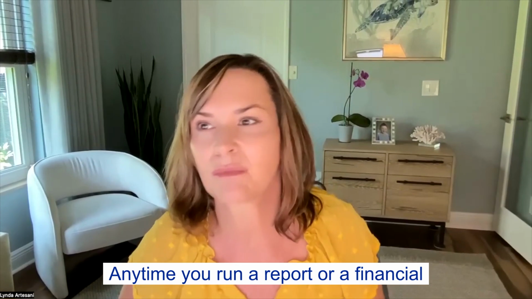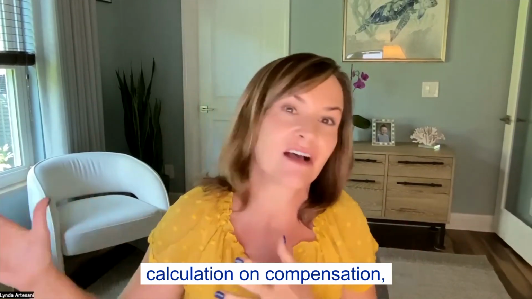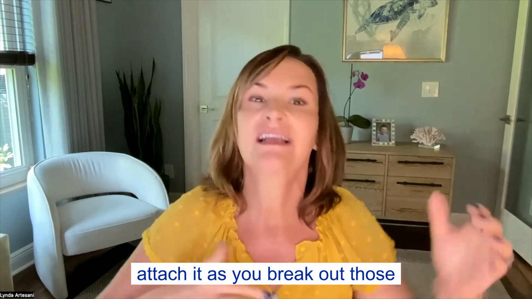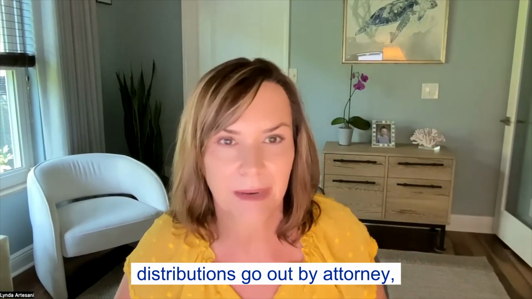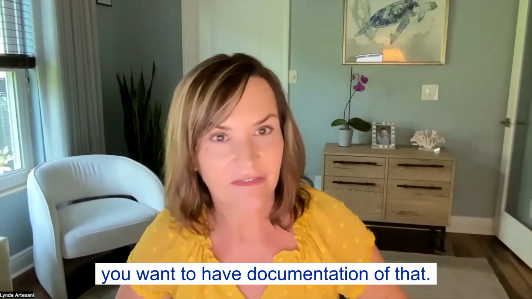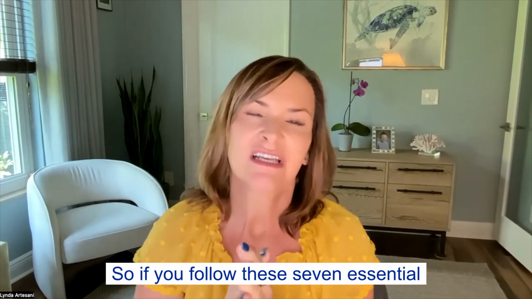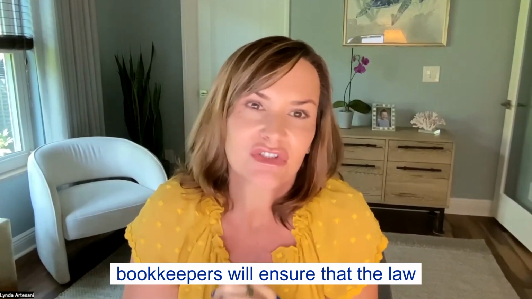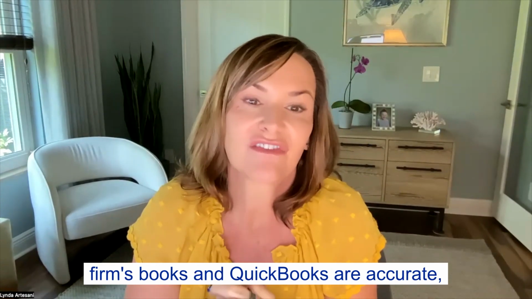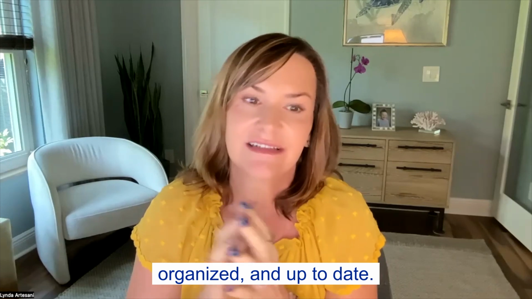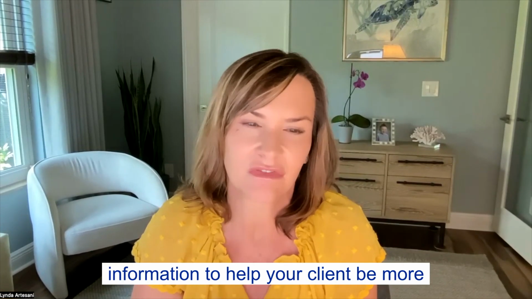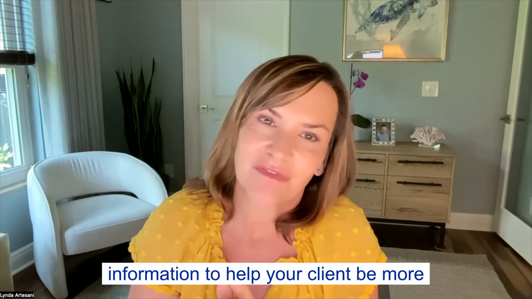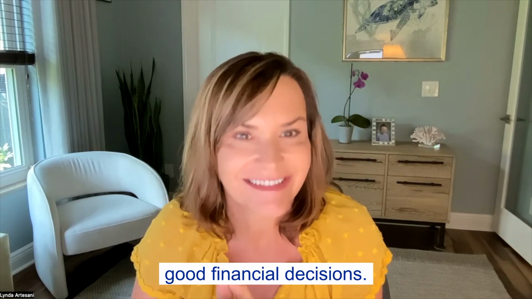Anytime you run a report or a financial calculation on compensation, attach it as you break out those transactions, as those distributions go out by attorney. You want to have documentation of that. And so if you follow these 7 essential steps, bookkeepers will ensure that the law firm's books in QuickBooks are accurate, organized, and up to date. A well-maintained QuickBooks file really provides essential and valuable information to help your client be more informed and make good financial decisions.